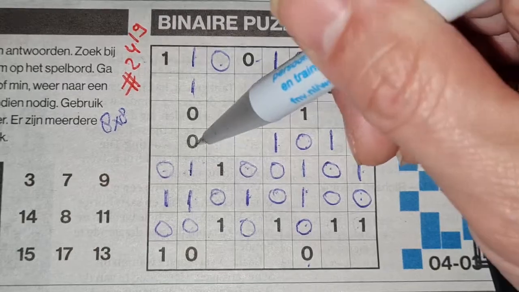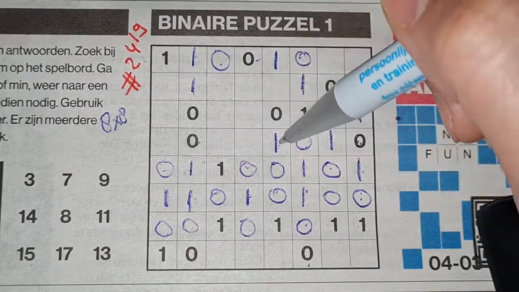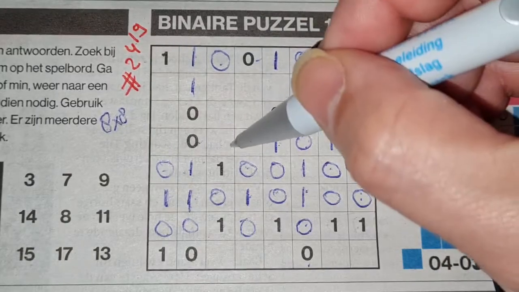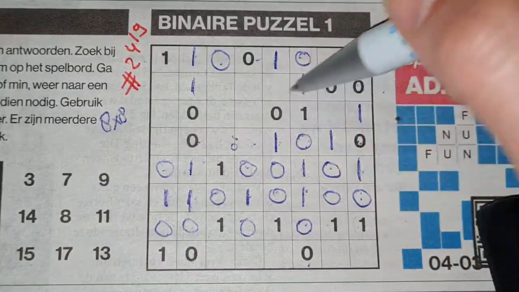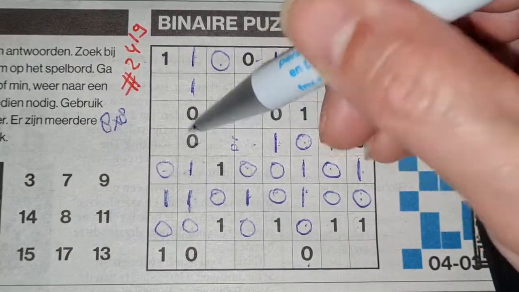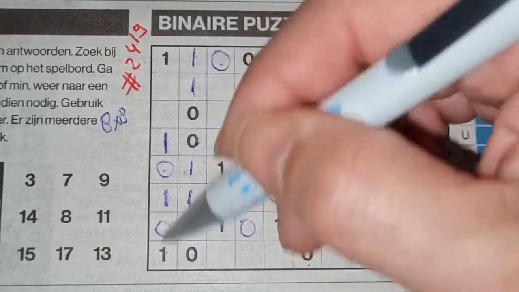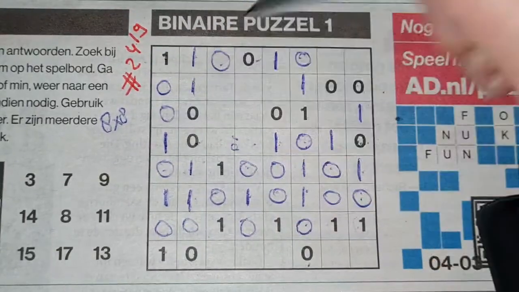1, 2, 3, 3 O's. And I know between an O and a 1 with 2 empty boxes, there's always an O and a 1 there. So 1, 2, 3, the third O, the fourth O. So this should be a 1. Alright. 1, 2, 3, 4, 4 1s. So the rest are O's.